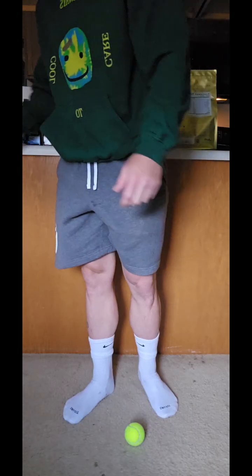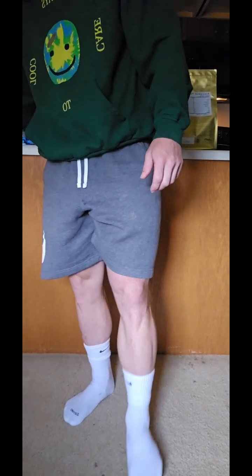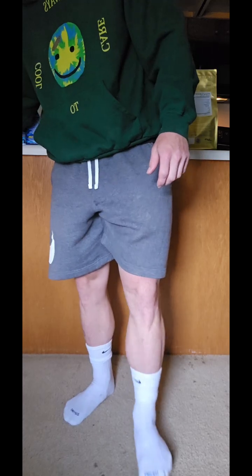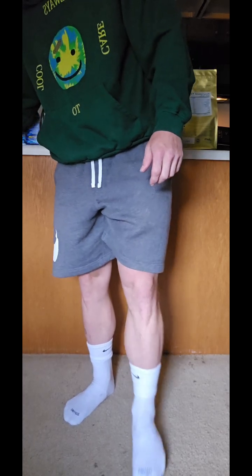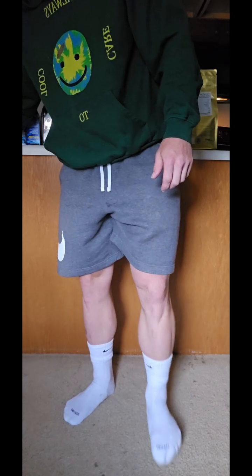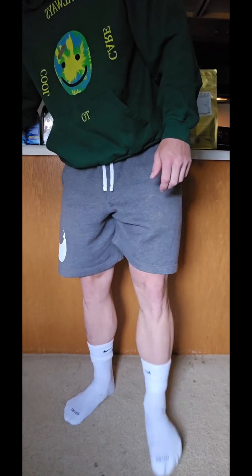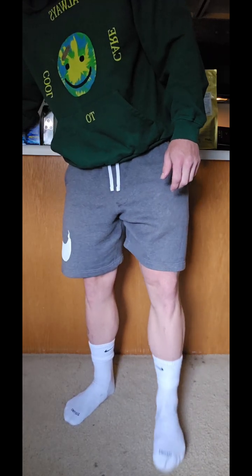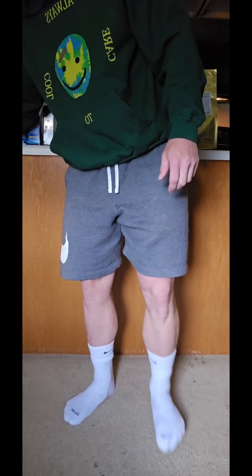And then I can transition into a little bit of rolling, some light rolling here. From the phalanges, calcaneus, metatarsals. And then as I begin to get more comfortable, I can apply more pressure.